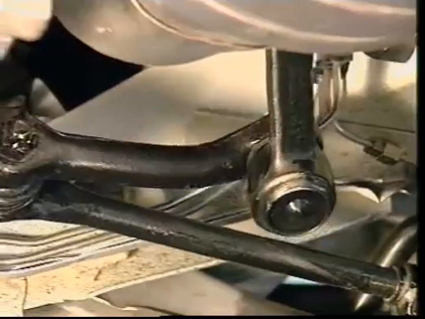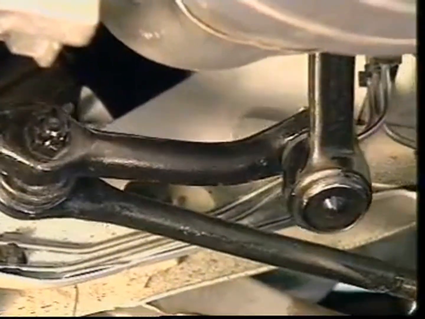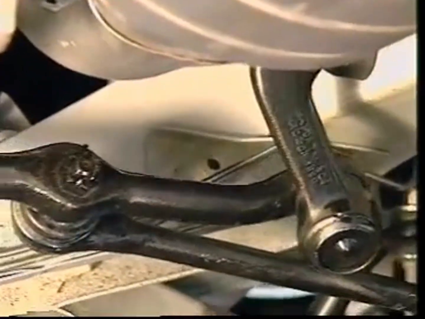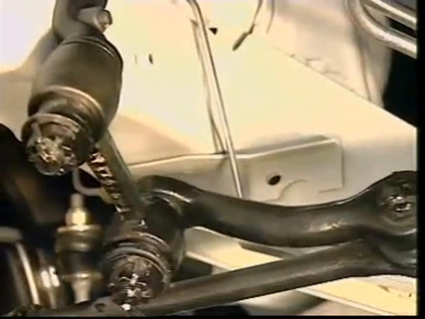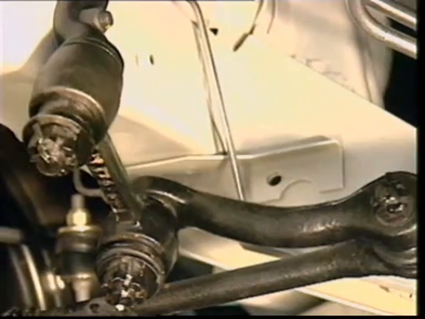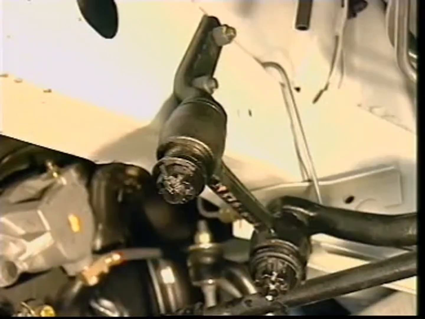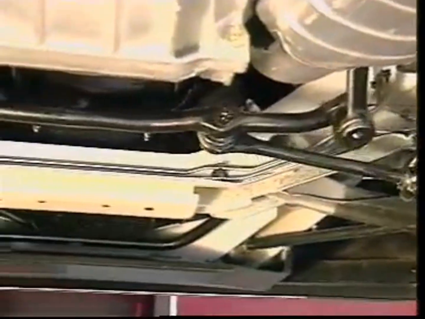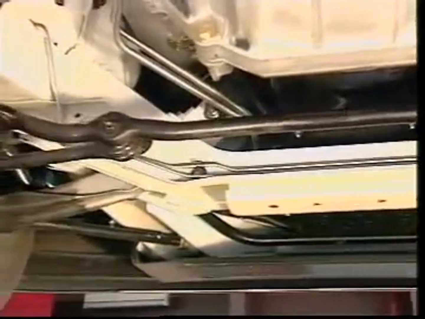Steering wheel movement is relayed through the steering gear and pitman arm to a center track rod. The center track rod is connected to the pitman arm at one end and to a steering idler arm at the other end. The idler arm assembly is bolted to the vehicle frame and the idler arm is positioned parallel to the pitman arm. It can then relay the steering box movement accurately to the opposite side.